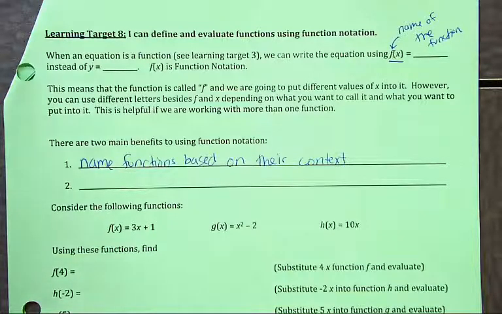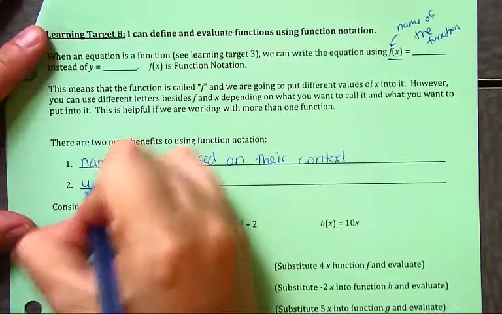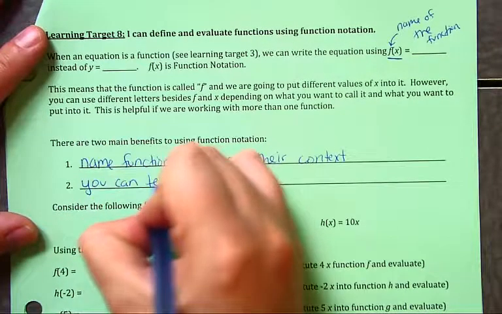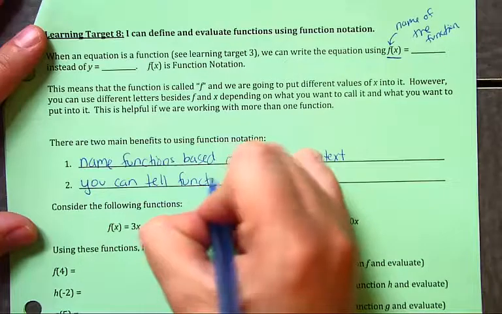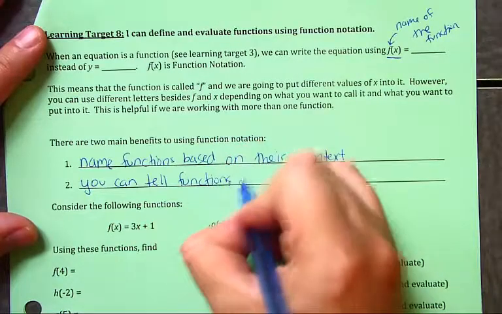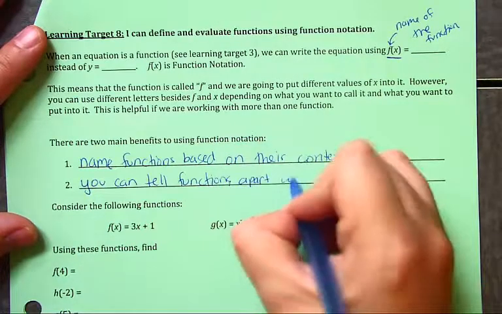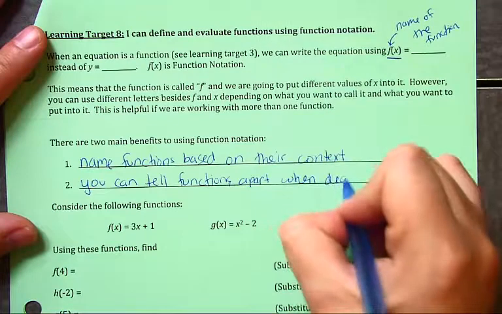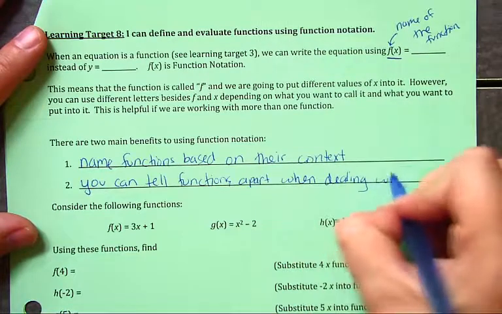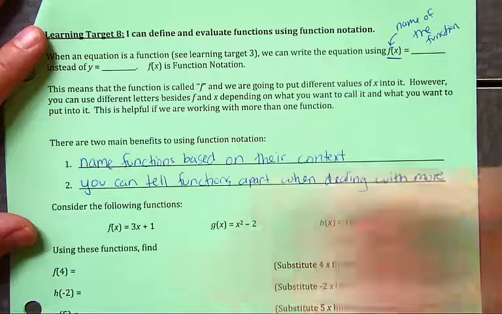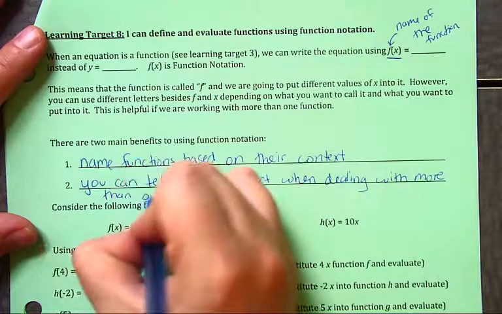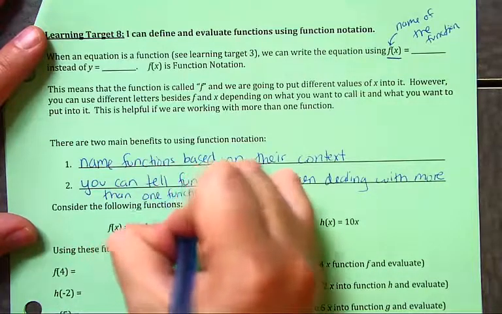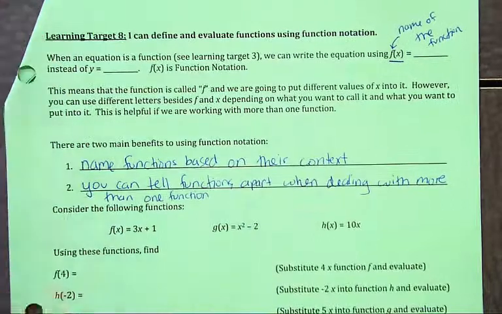The second benefit is you can tell functions apart when dealing with more than one function.